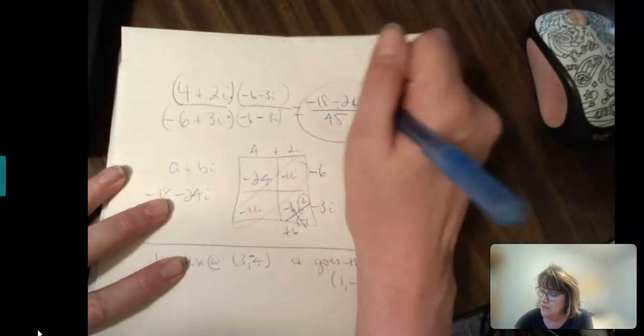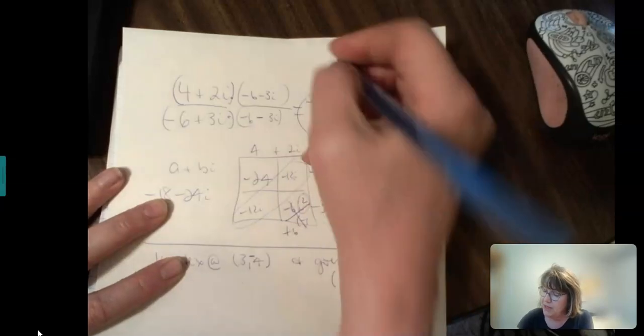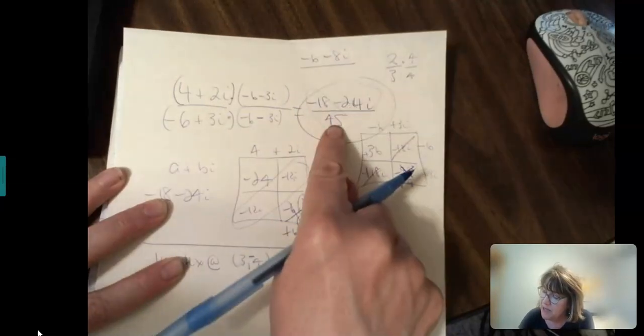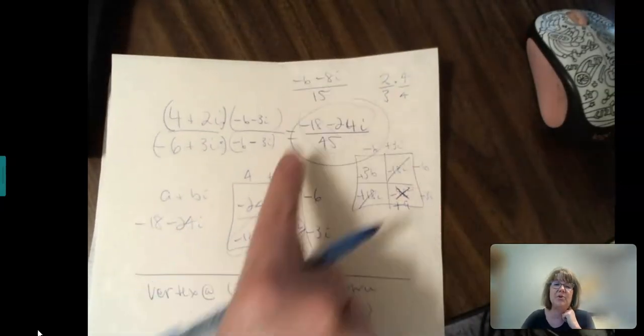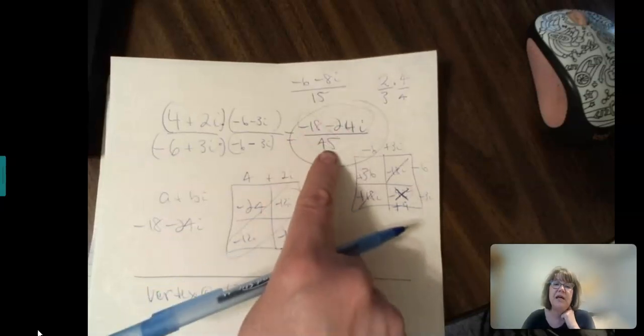So I'm going to simplify by dividing by 3. I get -6, this is a -8, and this is 15. You might say these two are even, yeah, but this isn't. So it has to be all 3. I divide this by 3, this by 3, and that by 3.